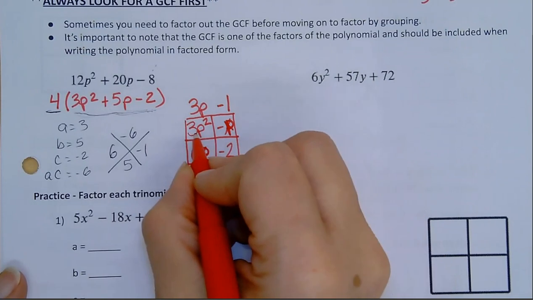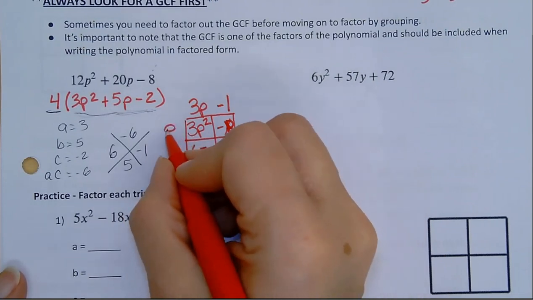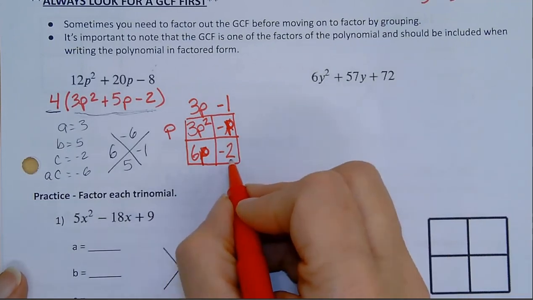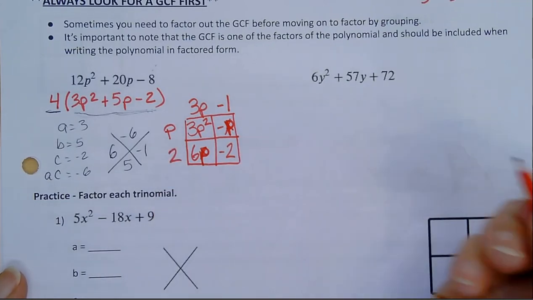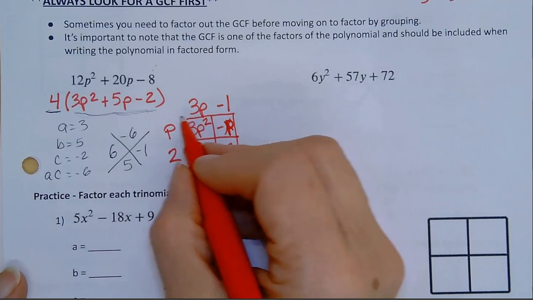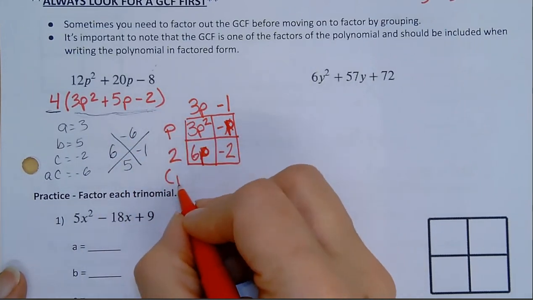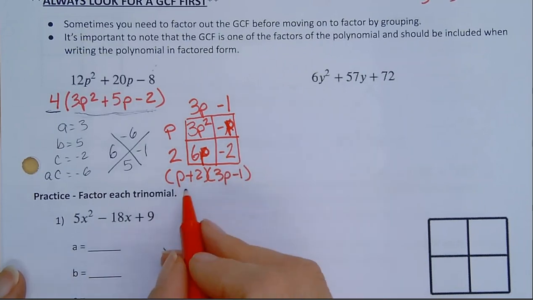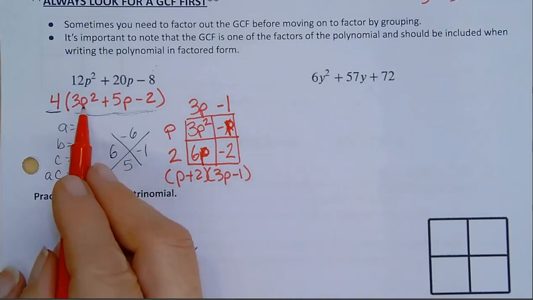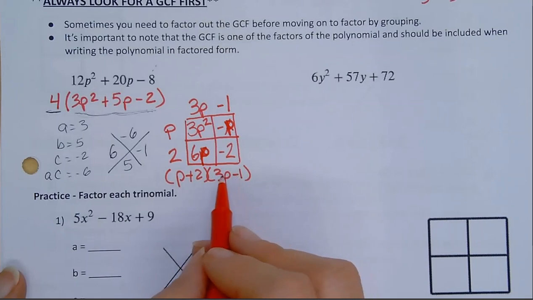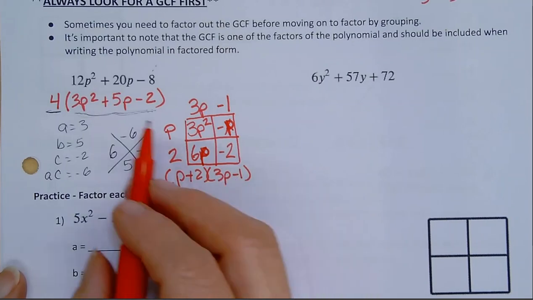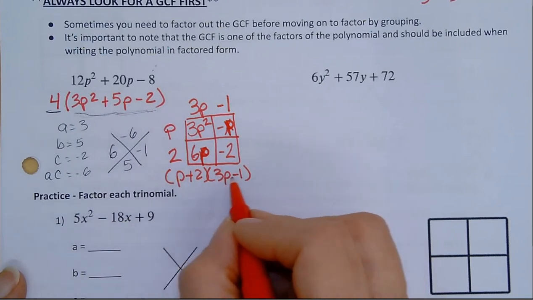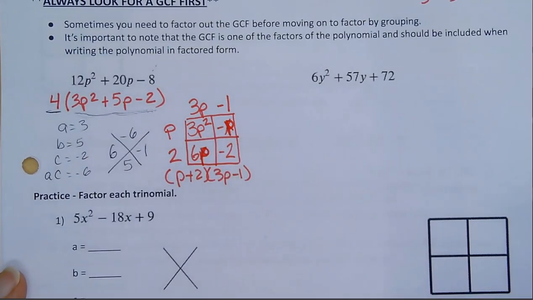Left to right, I have 3p squared minus p. I can pull a p. It's going to be positive because I'm touching positive. 6p minus 2, I'm going to pull out 2. So my two binomials just for this trinomial should be p plus 2 times 3p minus 1. Okay, p times 3p is 3p squared. Outer is -p, inner is 6p, so that leaves me with 5p. 2 times -1 is -2, okay? I know this binomial matches that trinomial.